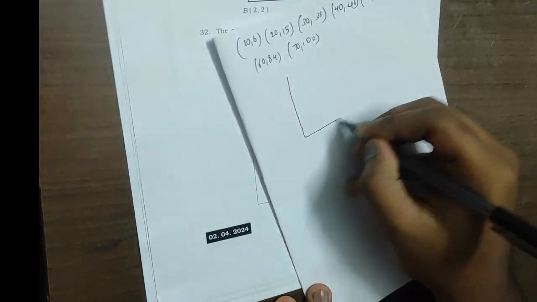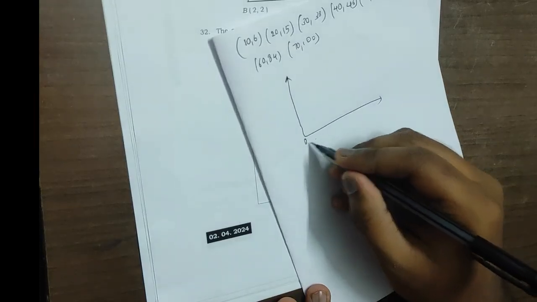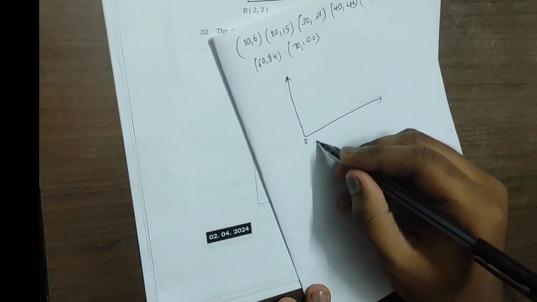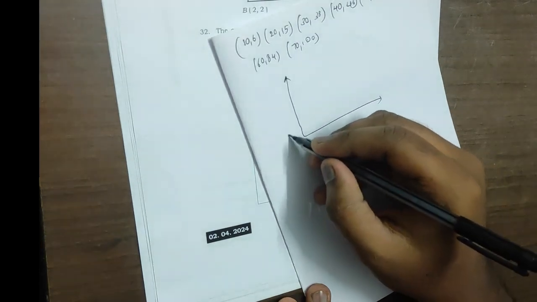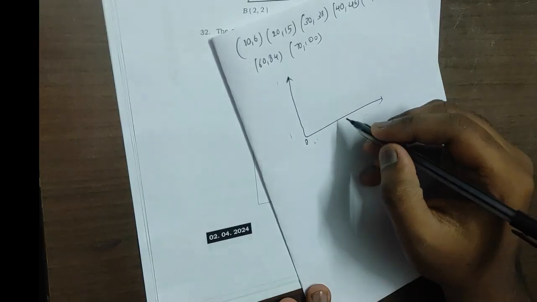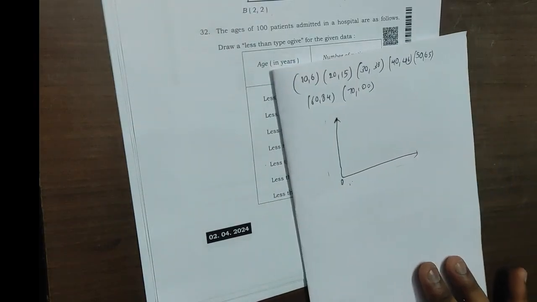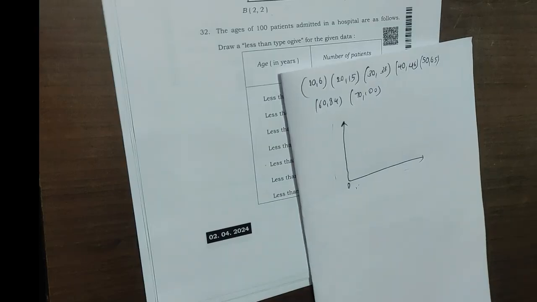Draw a graph by taking x-axis as the age, consider this as the origin, and cumulative frequency as the y-axis. That itself is the less than type ogive graph.